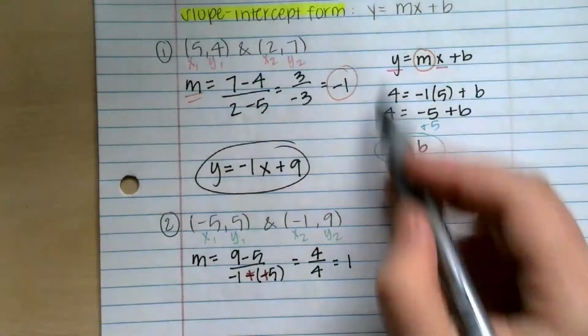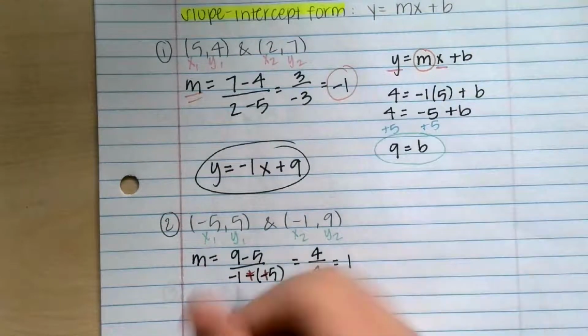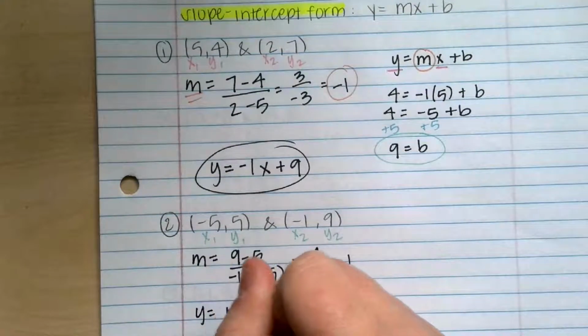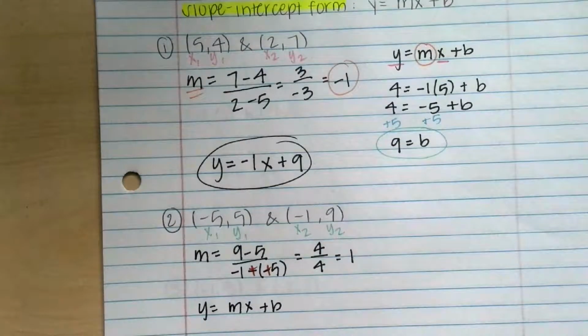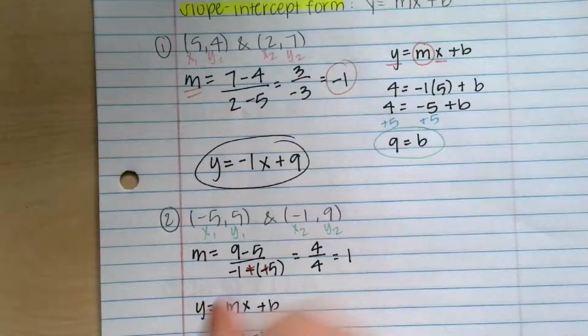We're going to plug in again. Neither of these points are our intercept. So we have y equals mx plus b. Does not matter which point we pick. All right. So if we go with this first one, we have 5 equals 1 times negative 5 plus b. Bring the 5 down. 1 times negative 5 is negative 5. We got to add 5 to both sides.